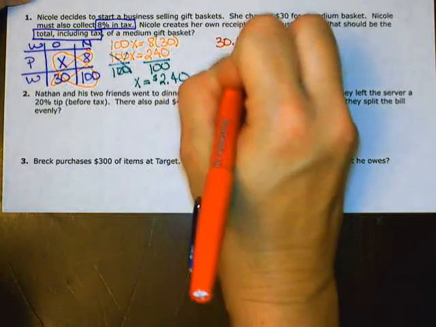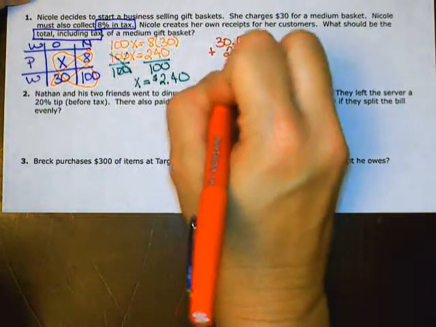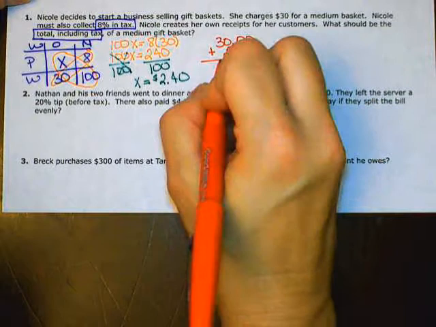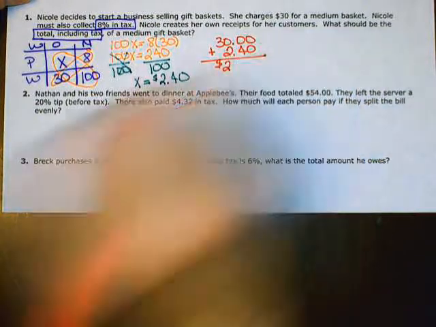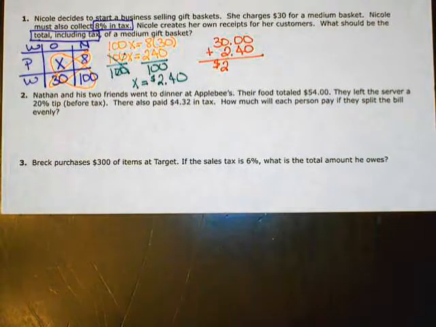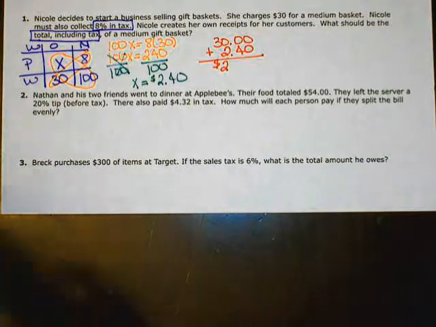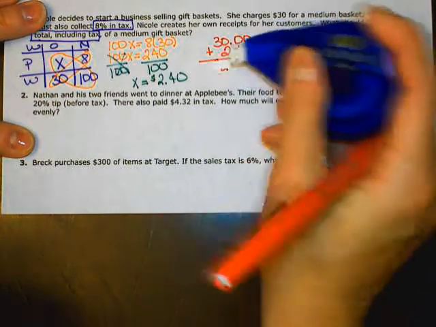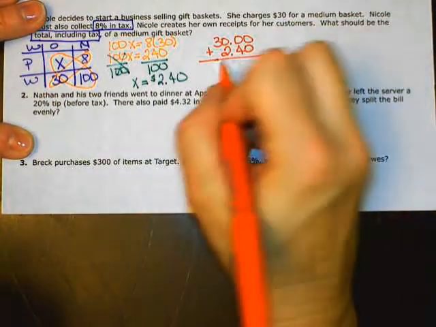So we need to take the $30 gift basket and add the $2.40 tax for her to collect a total of $32.40. We will fix this.